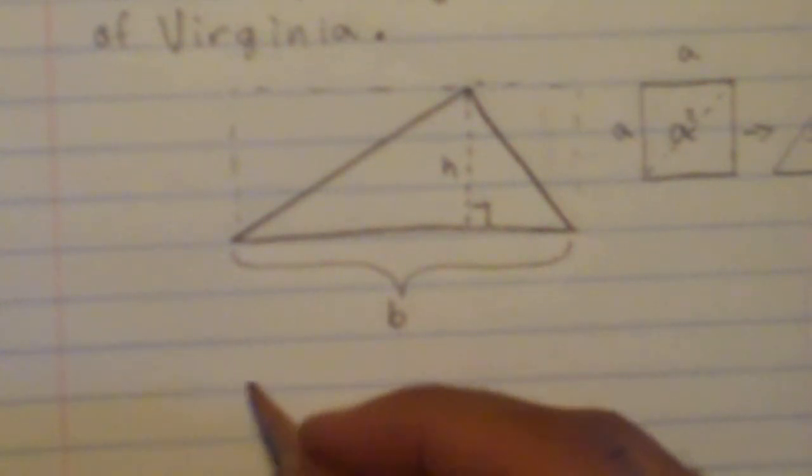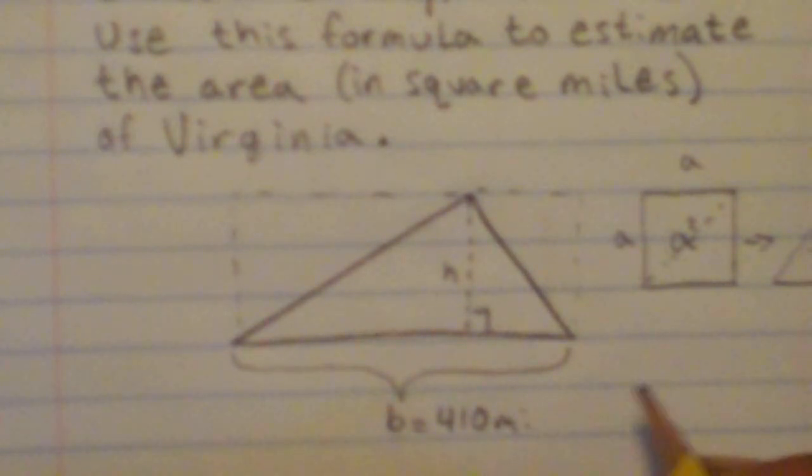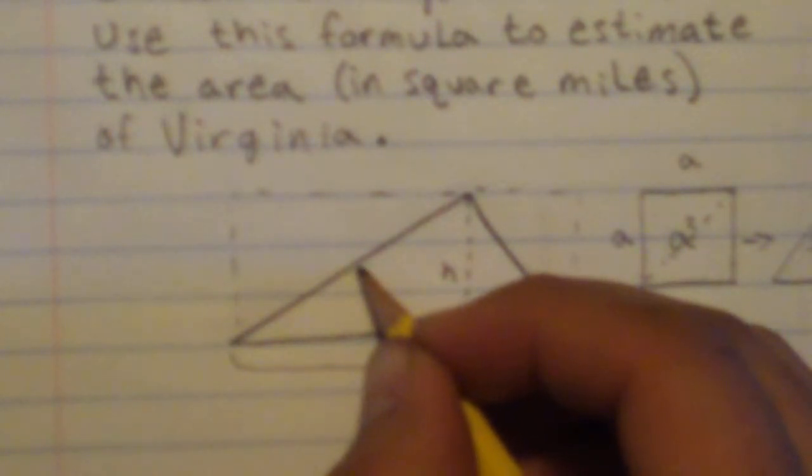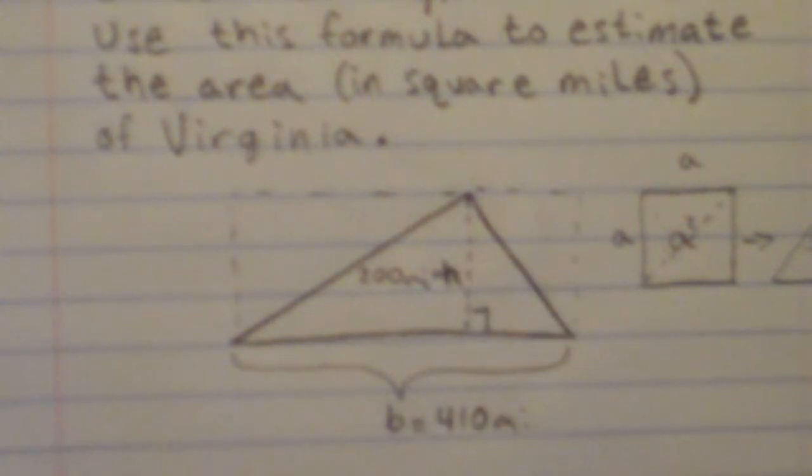Let's go ahead and rewrite it. Area equals 1/2 base. I'm going to put the little multiplication sign there because it just helps me out. Area equals 1/2 base times height. Okay, they give us some lengths there. So let's go ahead and plug those in. They did tell us that the base was equal to 410 miles. And they did tell us that the height was equal to, what's that, 200 miles equals the height.